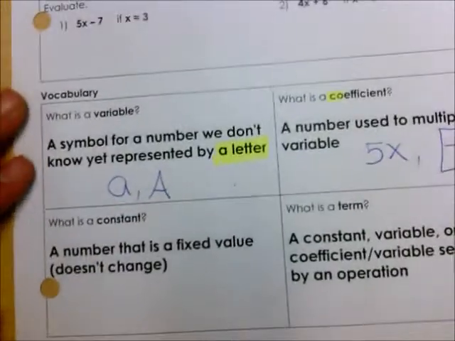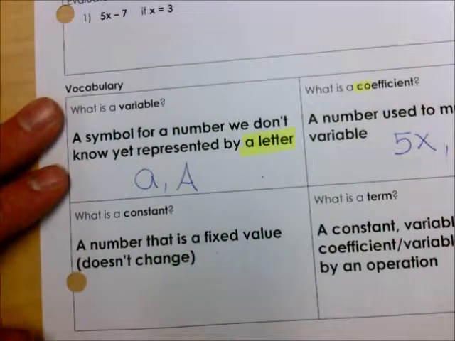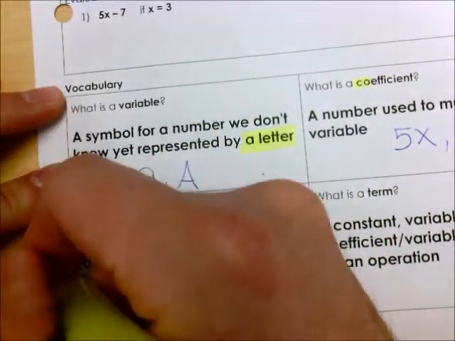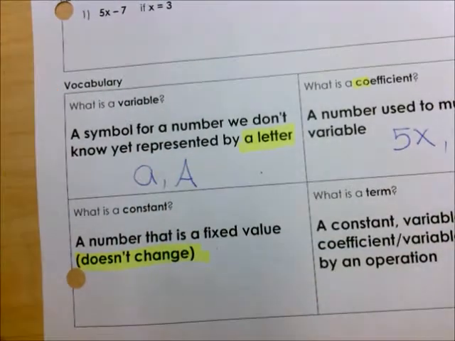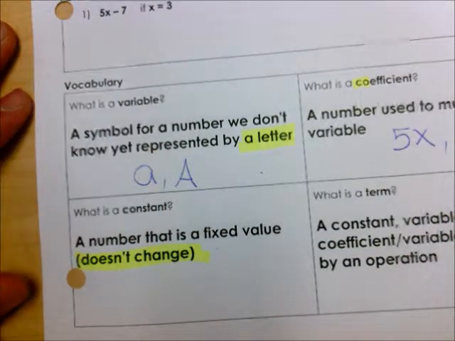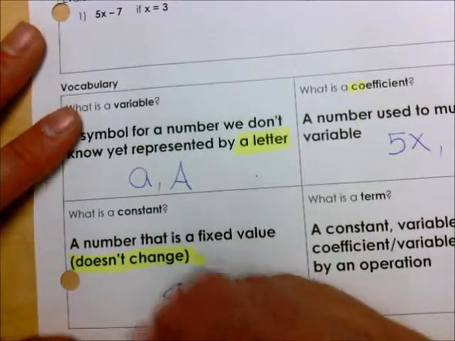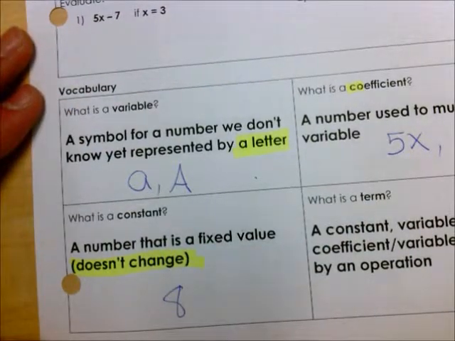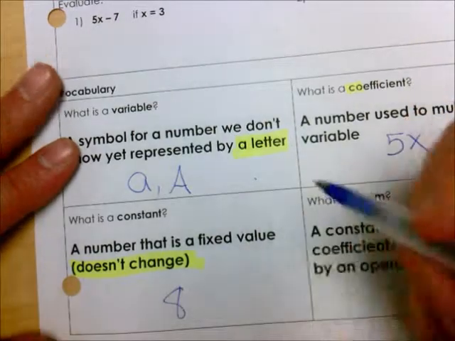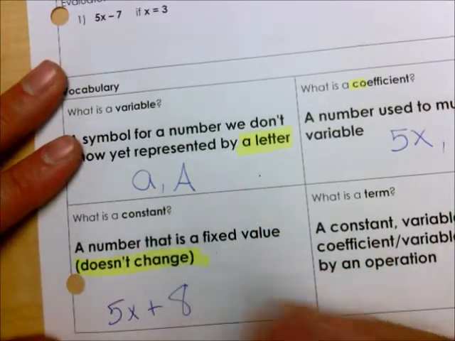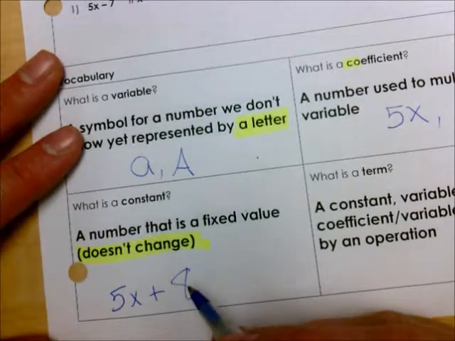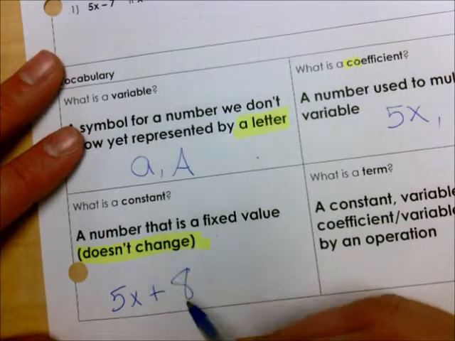Now, a constant is a number that doesn't change. It has a fixed value. That's important there. It doesn't change. It's just a number. It's never going to be anything else. It could be 8. 8 is just a number. There's no variable with it. For instance, you could have 5x plus 8, and my constant is 8.